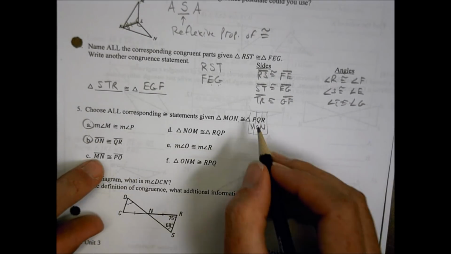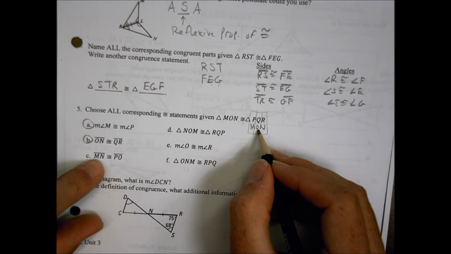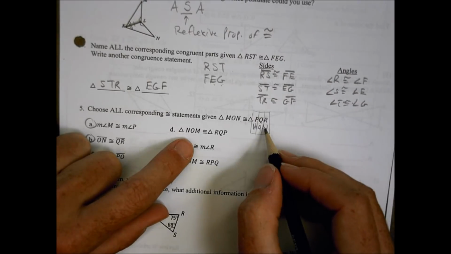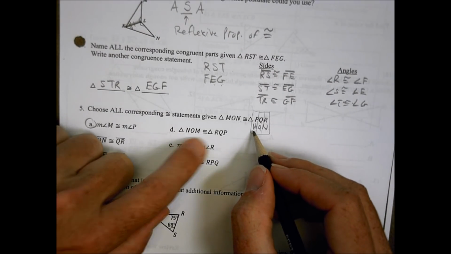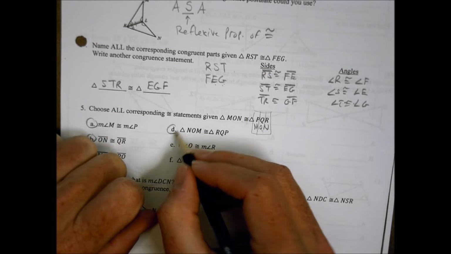Off we go. MN, skipping there, so maybe going the other way, congruent to PO. That's not even on the right triangle, so we would say nope. You have NOM going this way, congruent to RQP. Same order, same direction, everything lines up. We would say yes.